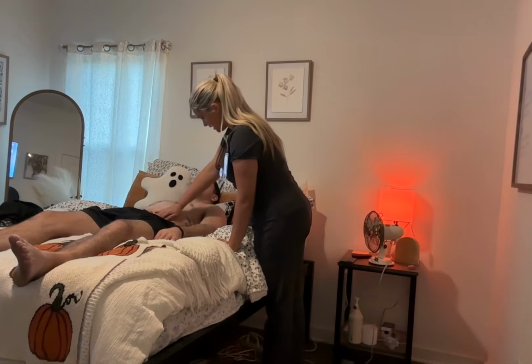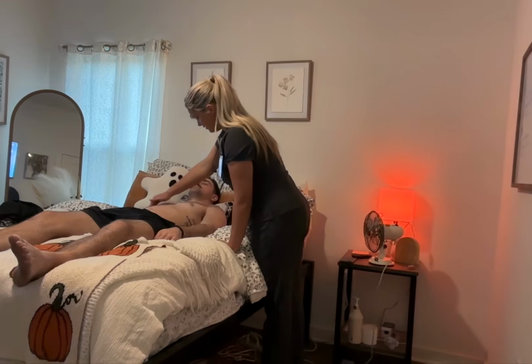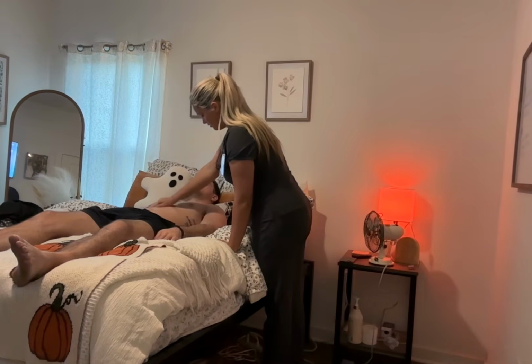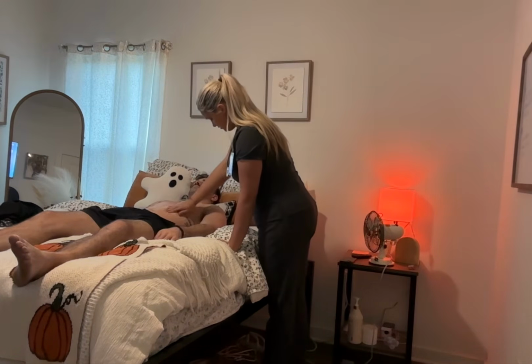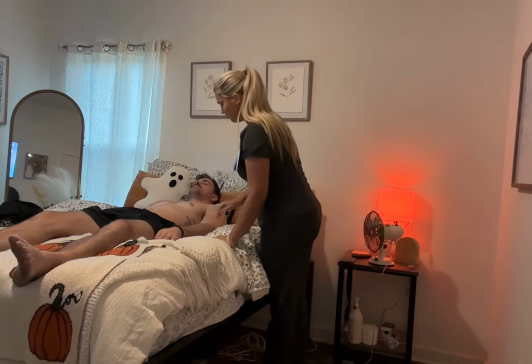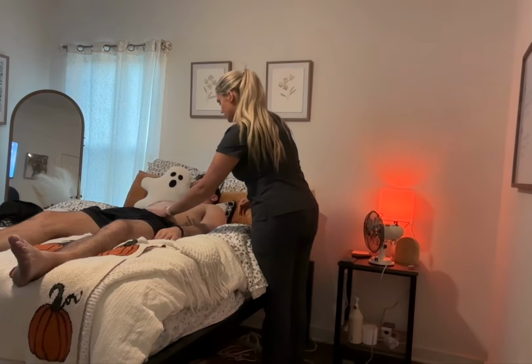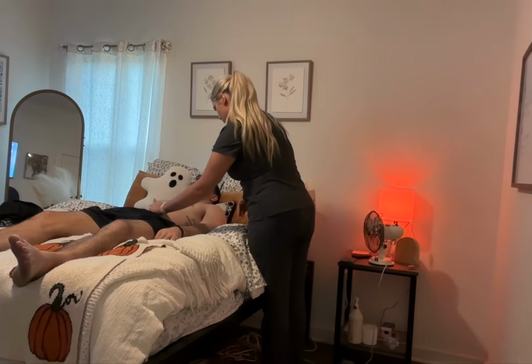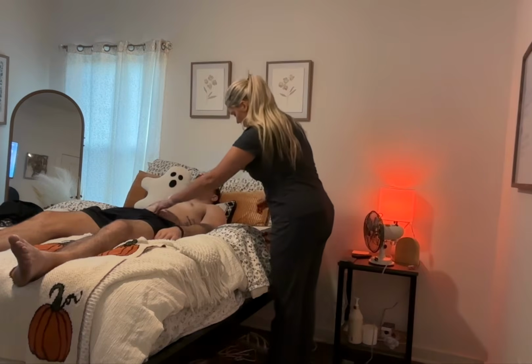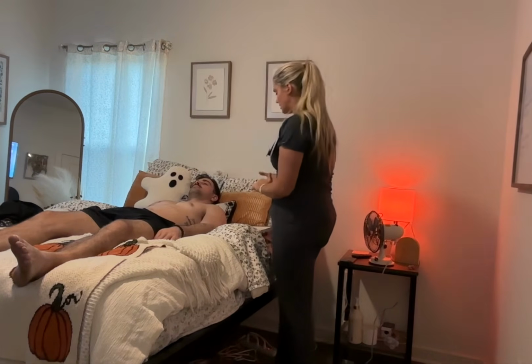Do you feel any pain or tenderness so far? Nope. Okay. Now we're going to feel for a distended bladder, so we're going to do it the same way. And that feels normal. Okay, now I am going to ask you some questions.